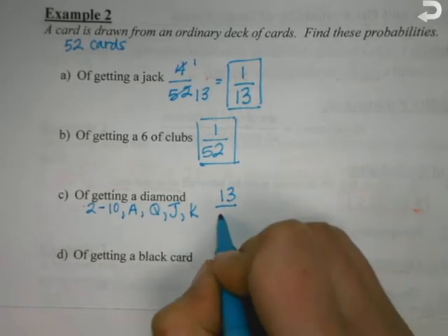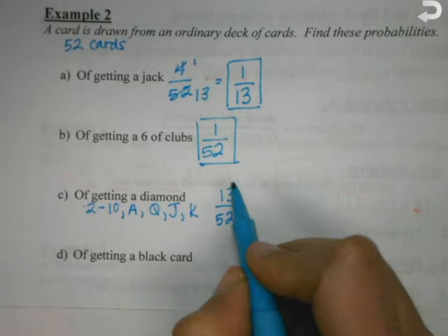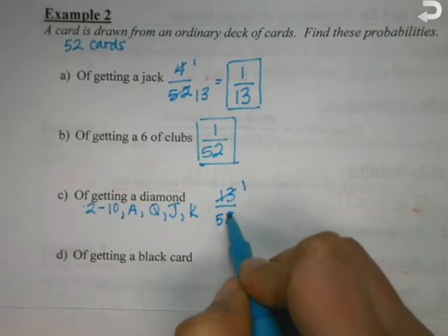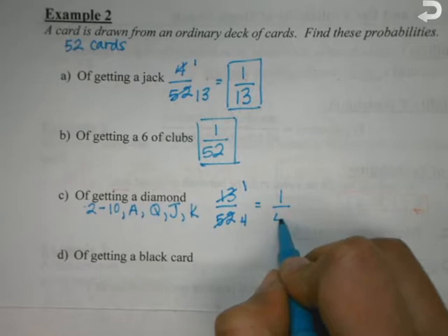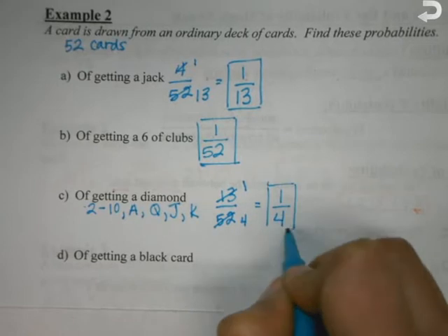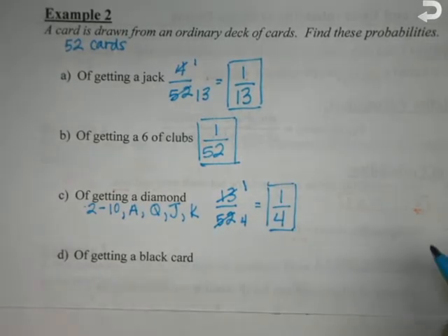And that reduces. 13 goes into 13 once, and 13 goes into 52 4 times. So the probability of getting a diamond is 1/4, which makes sense because there are only 4 suits. So we have a 1 in 4 chance of getting a diamond.